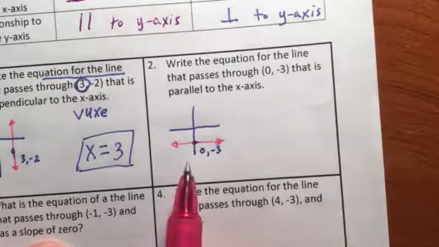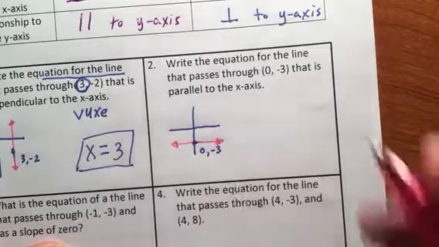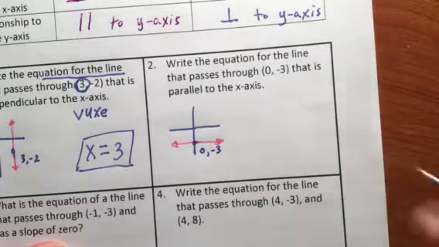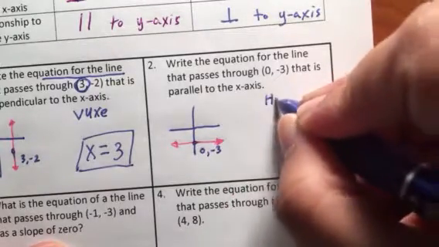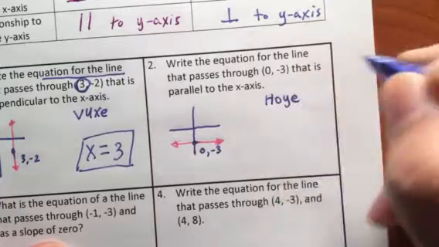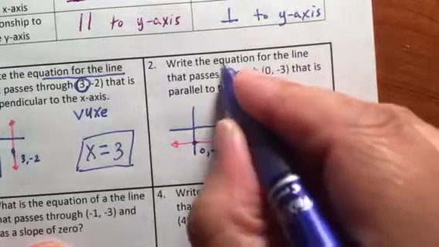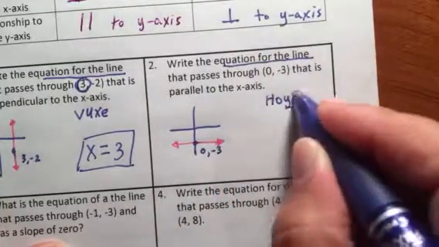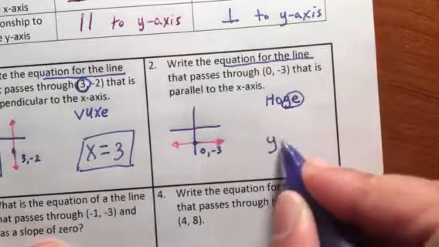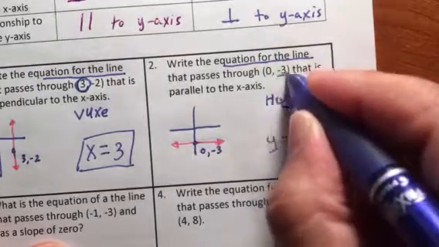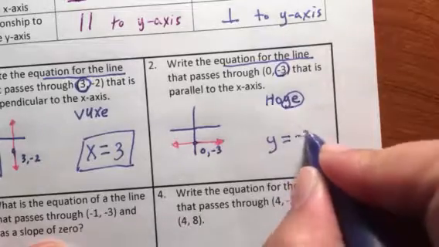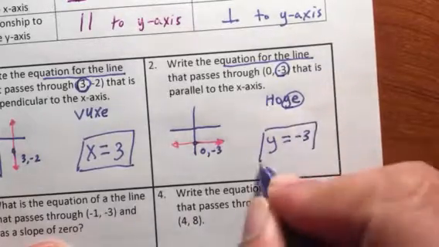Okay, so here I know that this is a horizontal line, so that should tell me that I need H, O, Y. And what kind of equation is it? Well, it's a y equals. What does y equal? Well, y equals -3. And there's your answer.